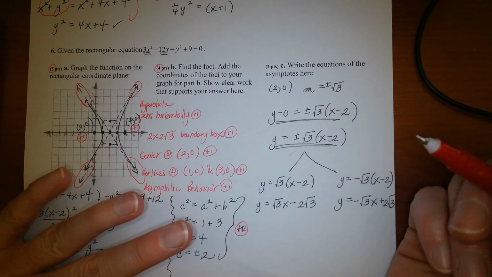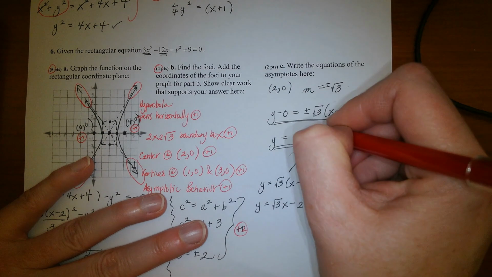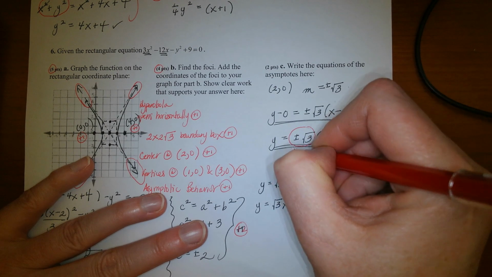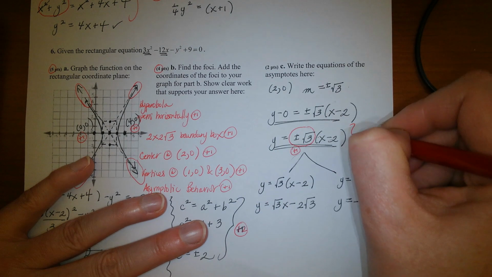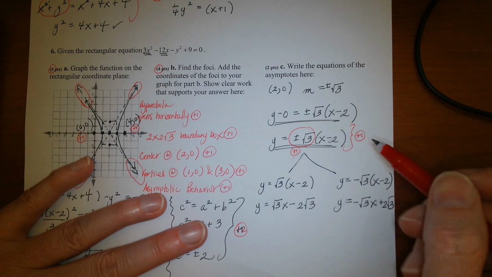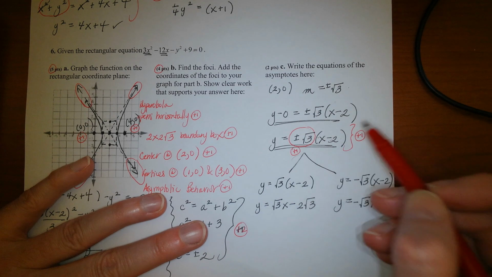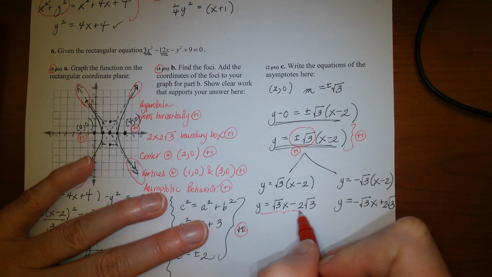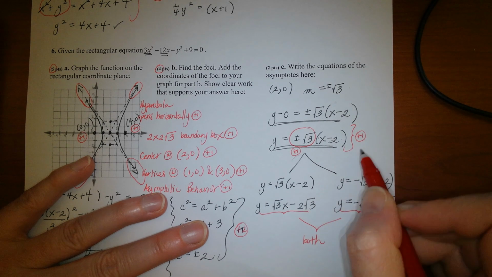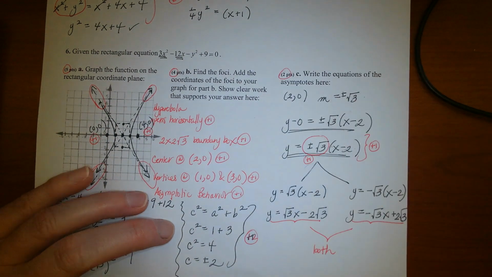So it's only worth 2 points. Let's just say 1 point for having the slopes, and then the other point is for having the equation perfect. So in point slope, that would look like this, and then in y equals mx plus b form, you would need both of these for that point right there. So hopefully that makes sense.